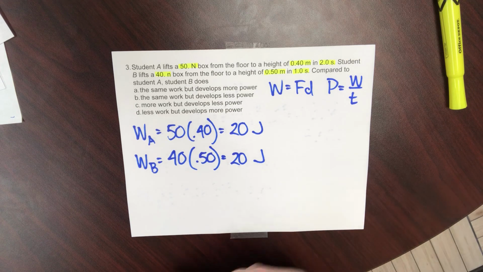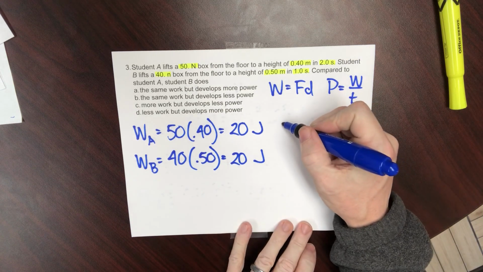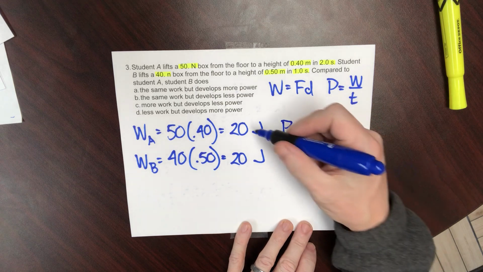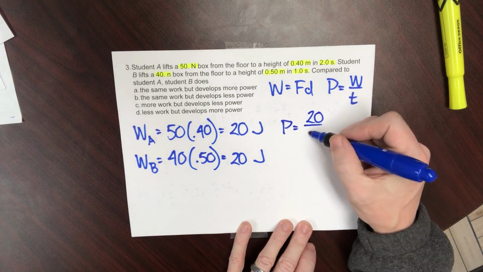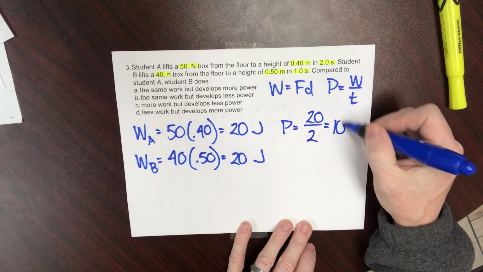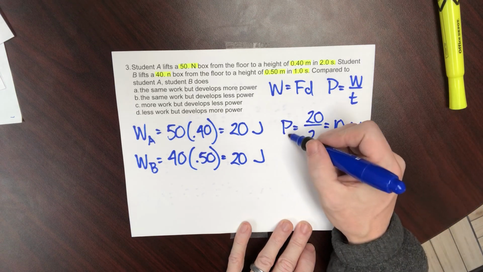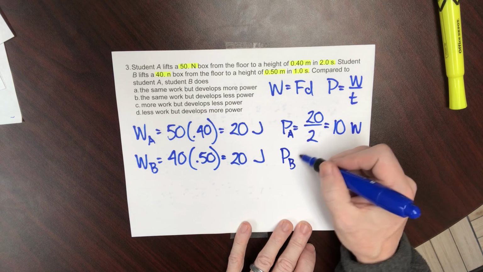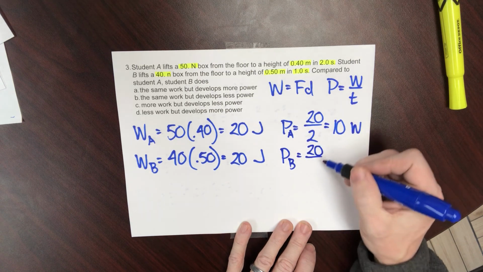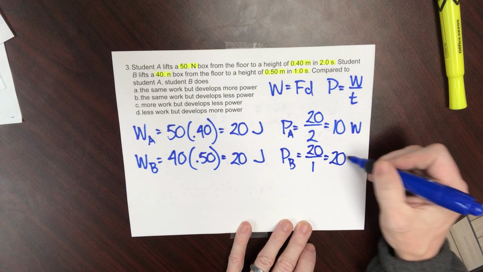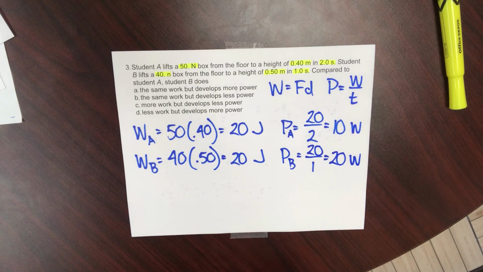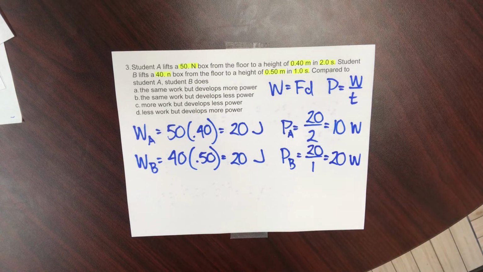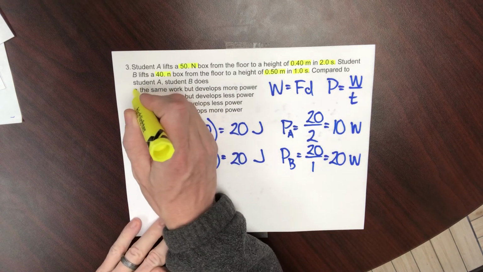Now we have to calculate power. Power for student A will be their work, 20 joules, divided by 2 seconds, which gives us 10 watts. The power for student B equals the same work, 20, this time divided by 1 second, and it gives us 20 watts. So as we see, student B does the same work as student A, but does twice the power, has more power. So letter A is the correct answer.